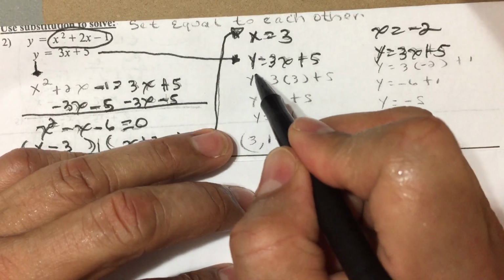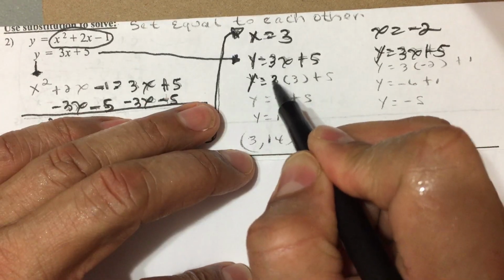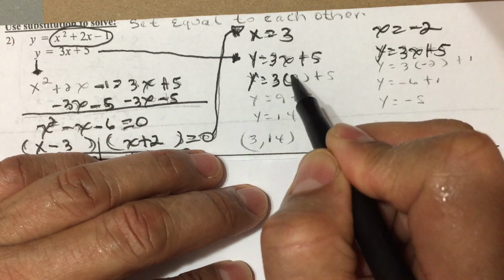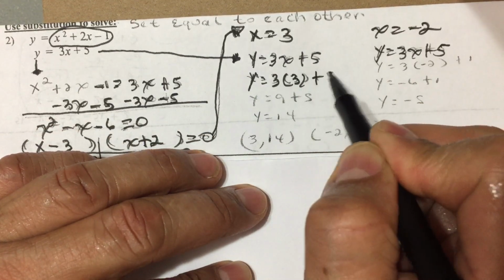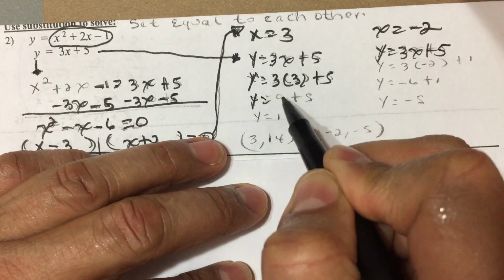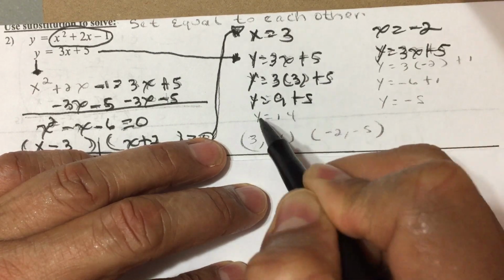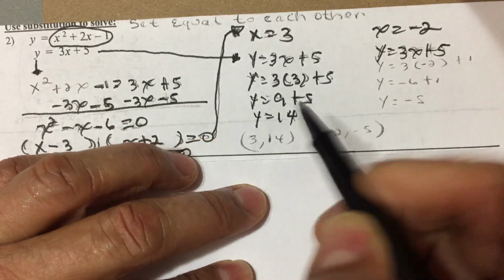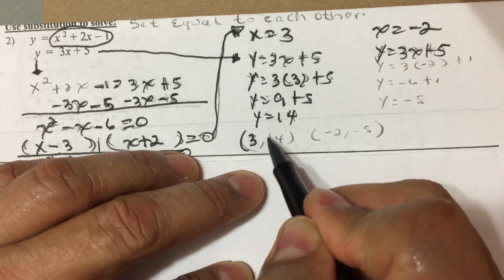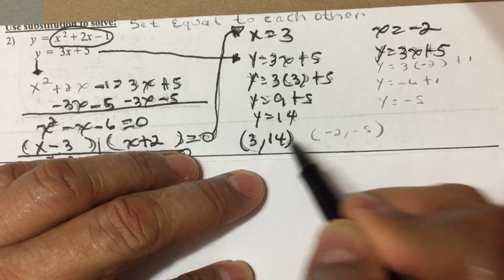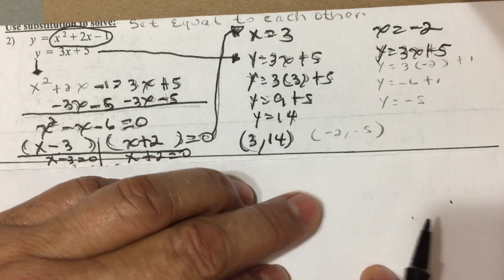So now you're going to have y equals 3 parentheses the value of x, which is 3, plus 5. 3 times 3 is 9, and 9 plus 5 is 14. So your first solution is 3 comma 14. Remember, x comes before y always.